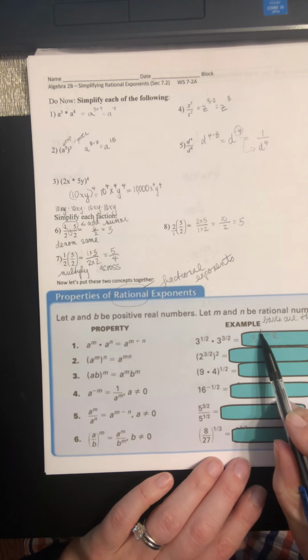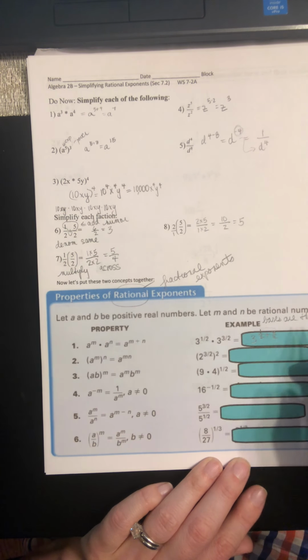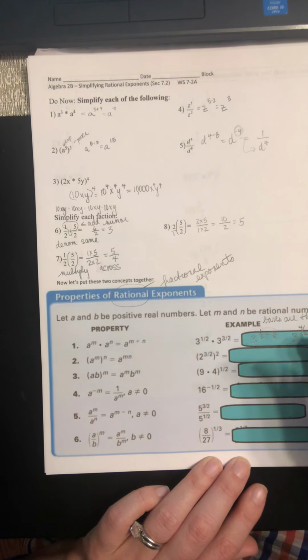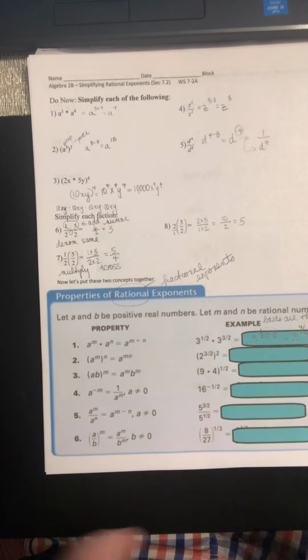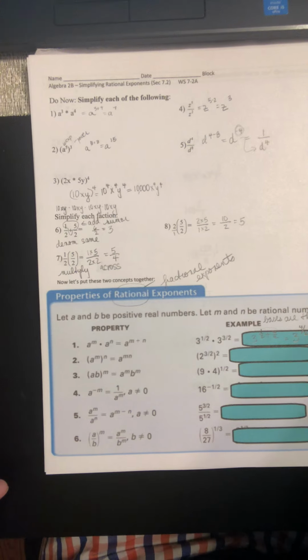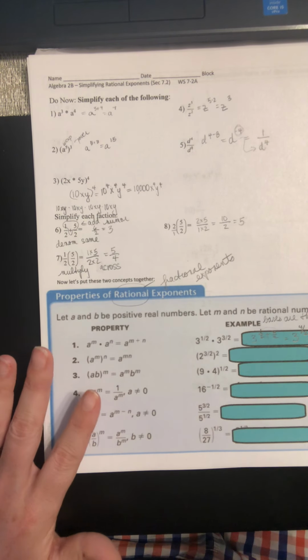We're just going to add the numerators, right? So it's really 1 plus 3. So 1 plus 3 is going to be 3 to the 4 divided by 2. Now 4 divided by 2 is 2, so this is 3 squared. That's your answer, okay? So it should be in exponential form, okay?